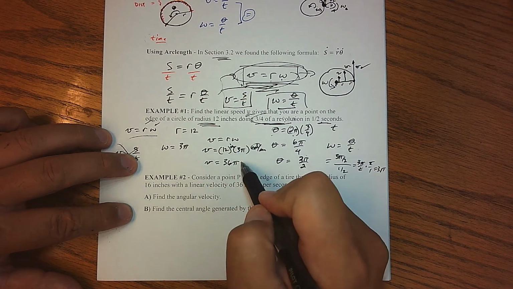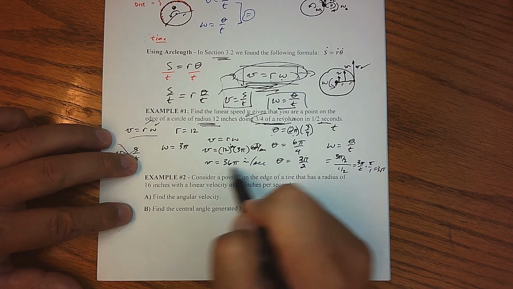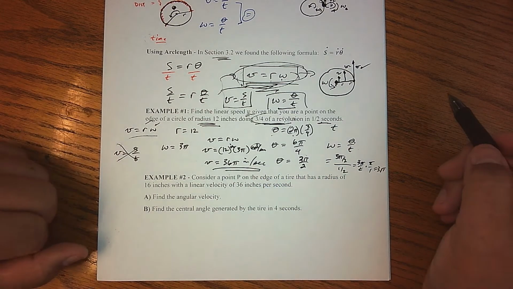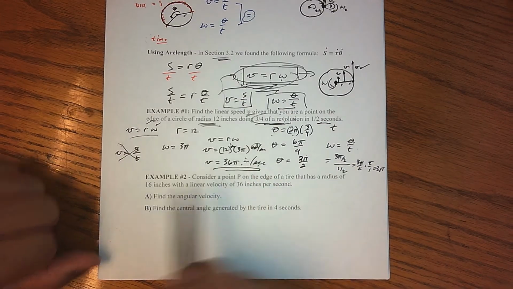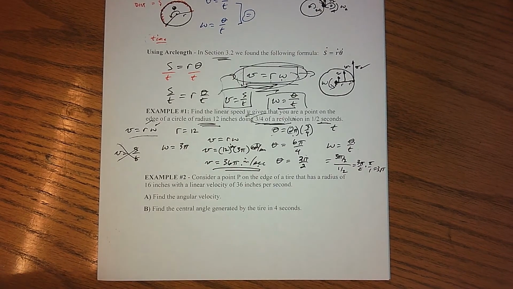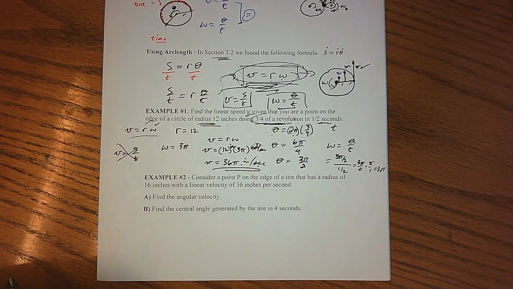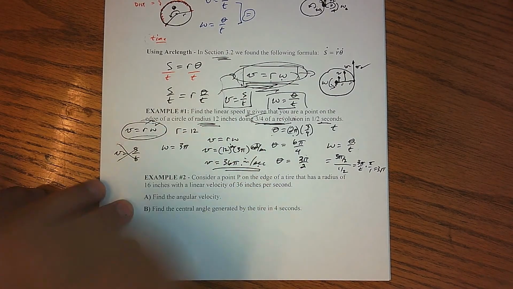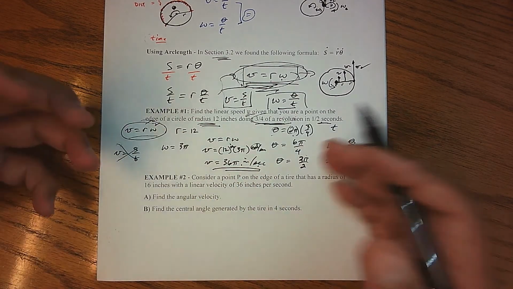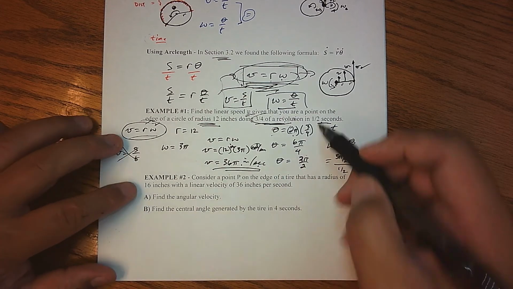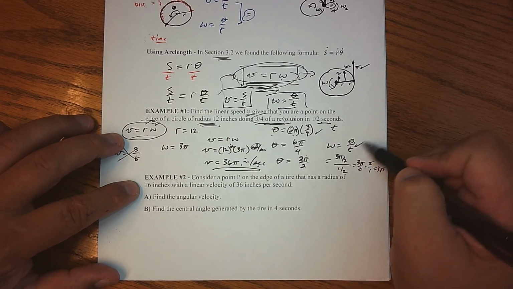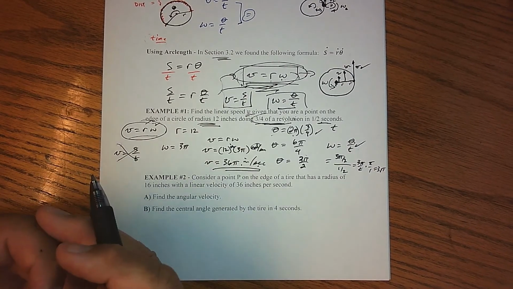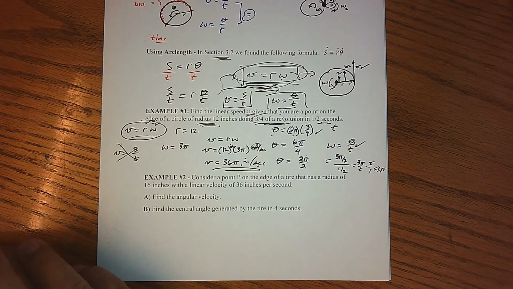Radians being unitless, we end up with inches per second, which is essentially a distance over time, which is what we expect for our linear velocity. So a lot going on there. Even though we have a relatively simple formula, we had to think through some things, especially for our angle, which impacted our angular velocity. Once we got that all in order, we're off to the races. So 36 pi inches per second.